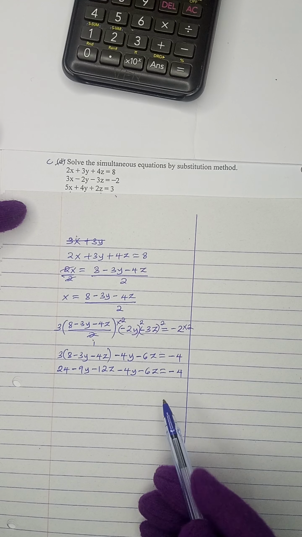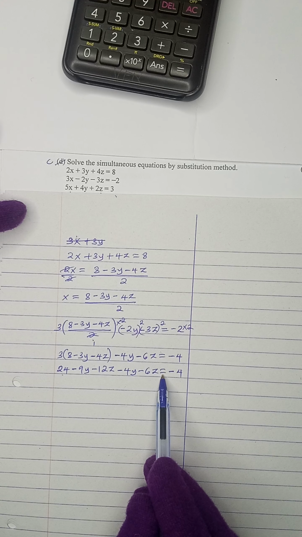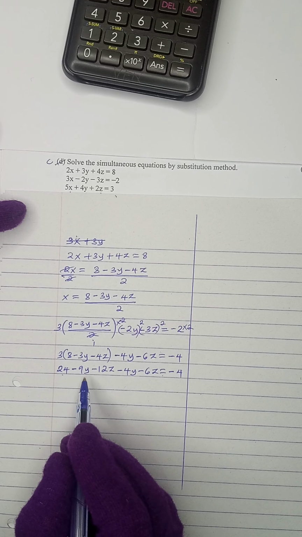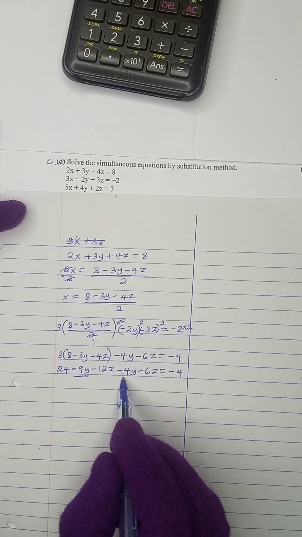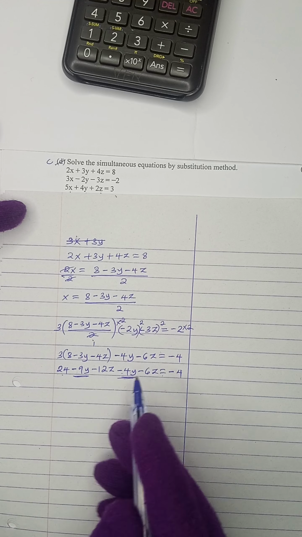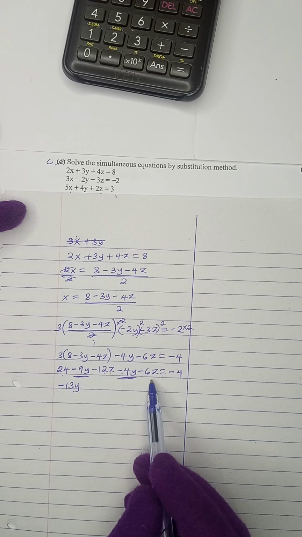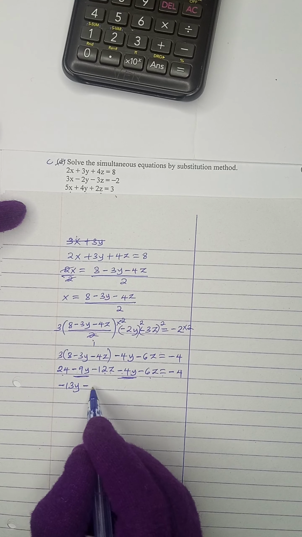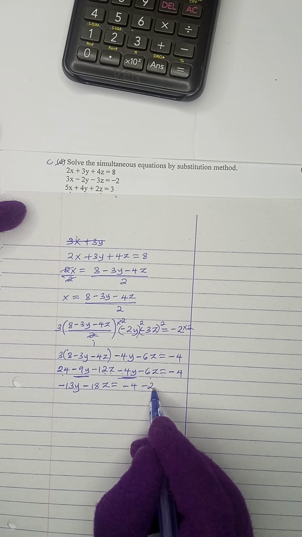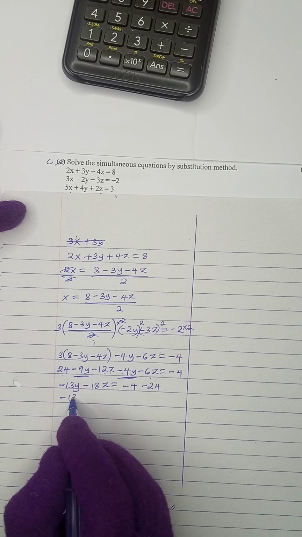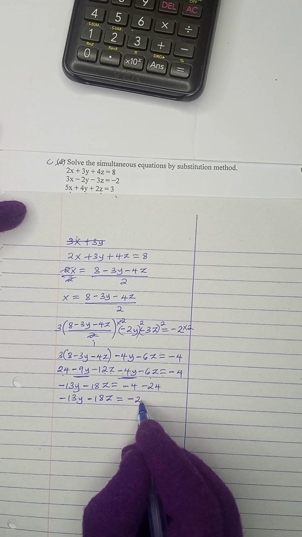Collecting the like terms, we will take 24 across the equal sign, so it will become negative. Here we'll be left with minus 9y minus 4y. All of them are negative, so it's minus 9 minus 4, that is minus 13y. Then minus 12z minus 6z, that is minus 18z, is equal to minus 4, then minus 24. That would give you minus 13y minus 18z, which is equal to minus 28.